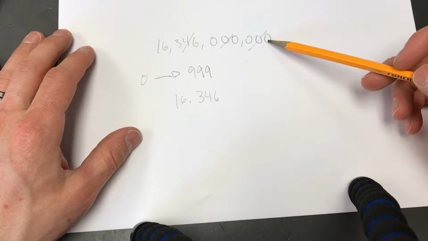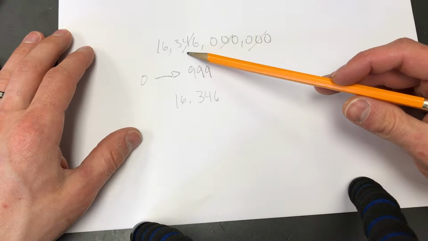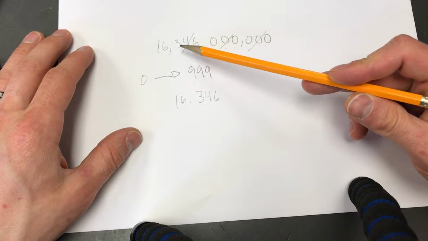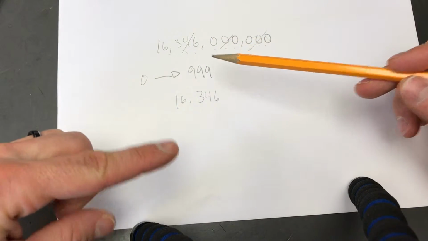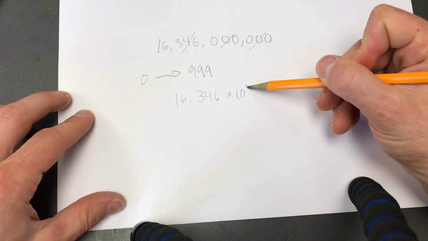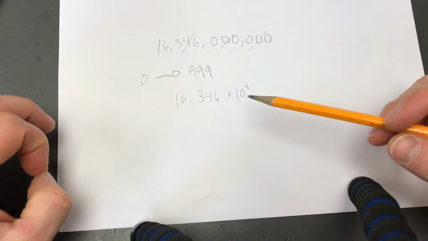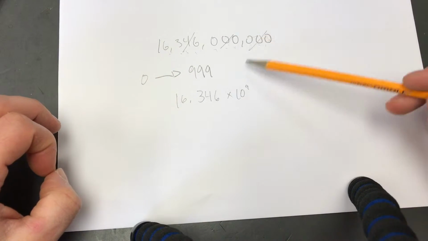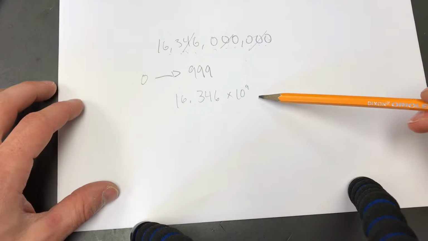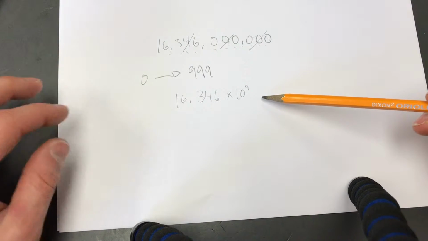I went in the positive direction, 10 to the 1, 2, 3, 4, 5, 6, 7, 8, 9. So 16 times 10 to the 9th is this number, 16,346,000,000.